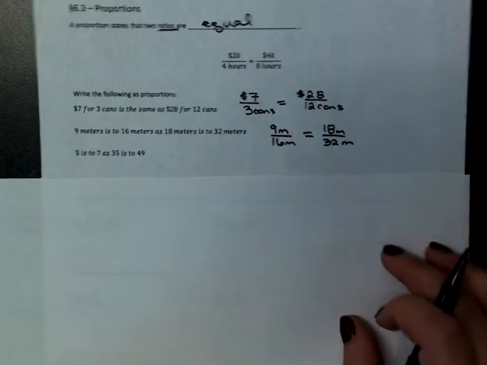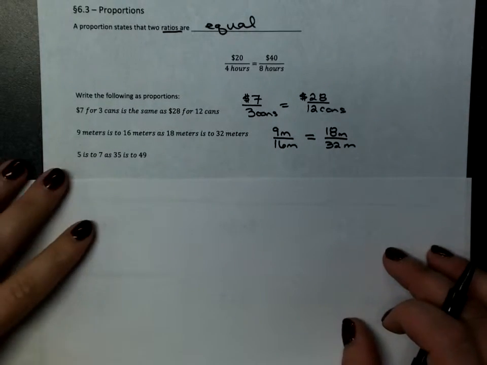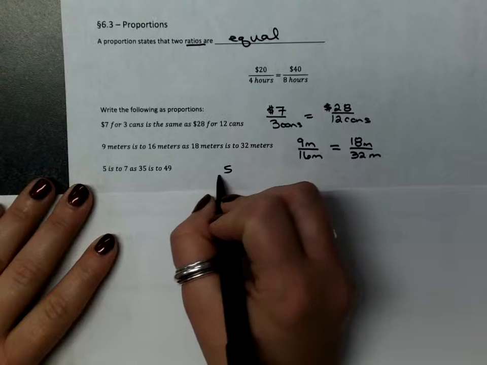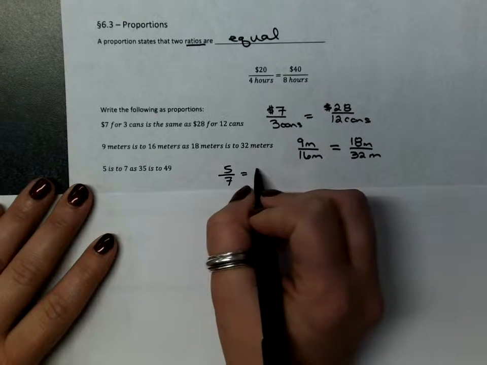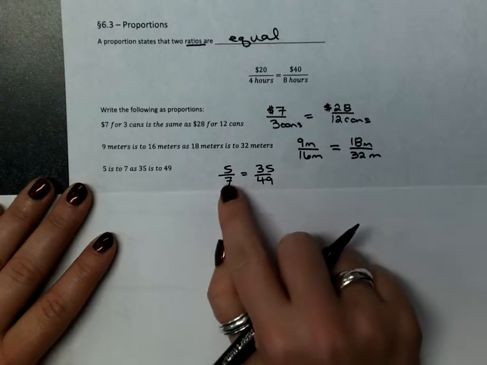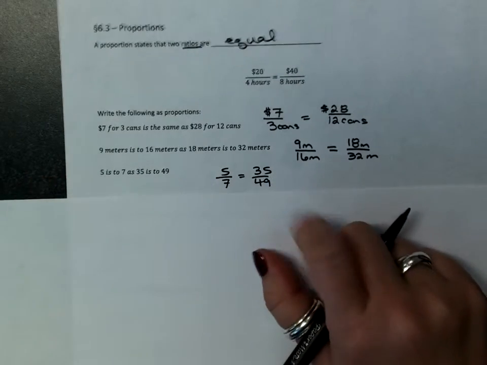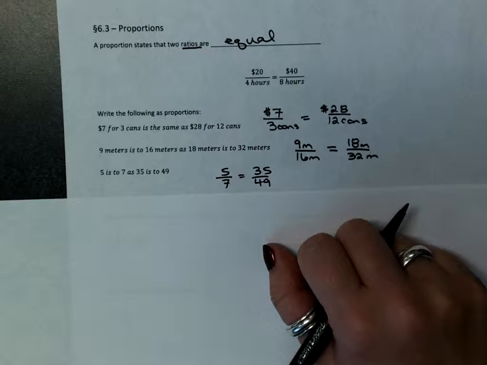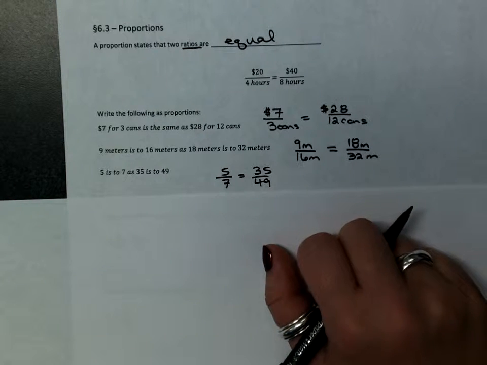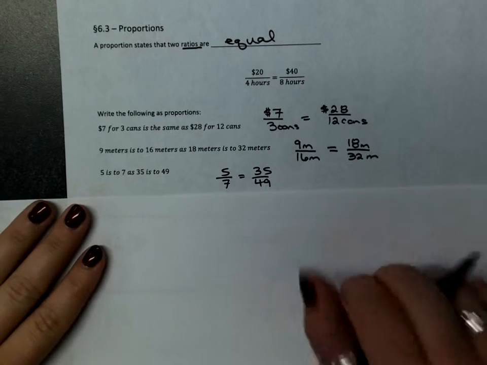Same idea here. 5 is to 7 as 35 is to 49. Kind of a mouthful, but much easier to write it as a proportion. 5 over 7 equals 35 over 49. And proportions come in handy in all kinds of different ways. A lot of students are very comfortable working with proportions because we see it a lot.